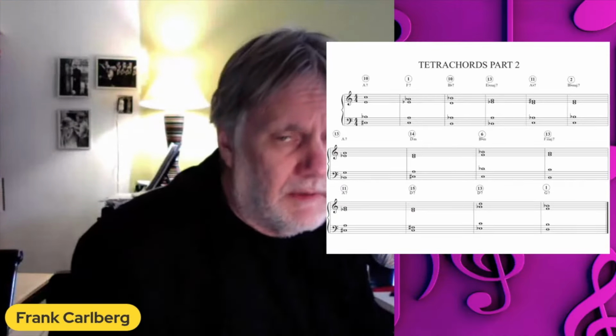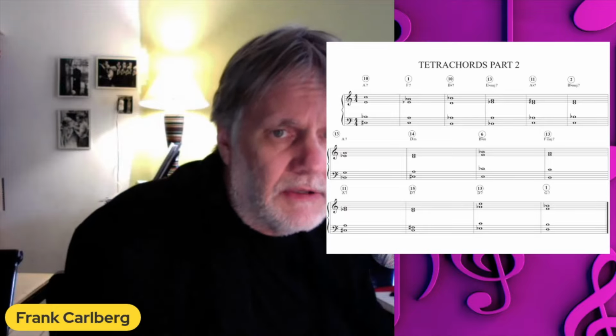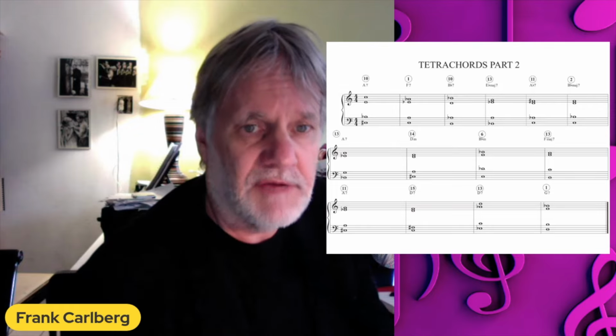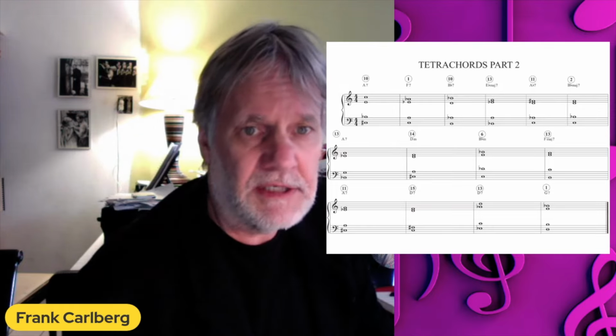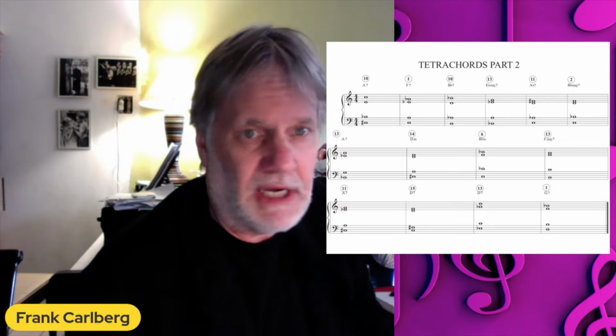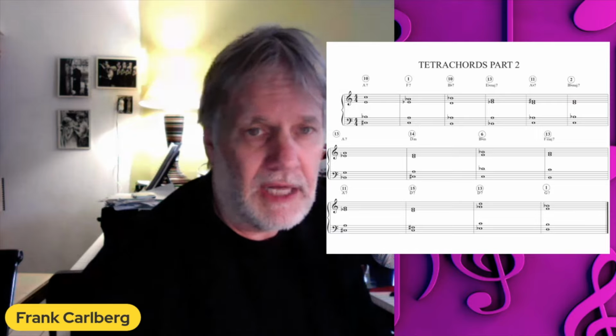I'm repeating, on purpose, some of the tetrachords more than the others. They're to have a sense of unity. There are several 1s, there are several 10s, there are several 11s, and so on. But you can even narrow it down to fewer than what I do here.